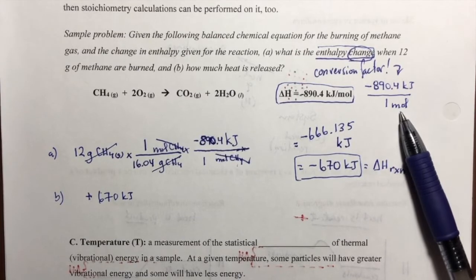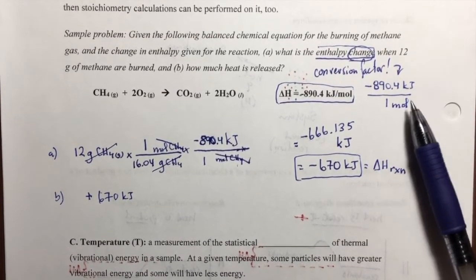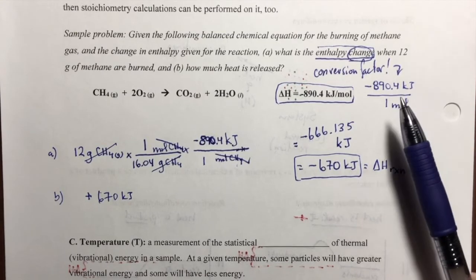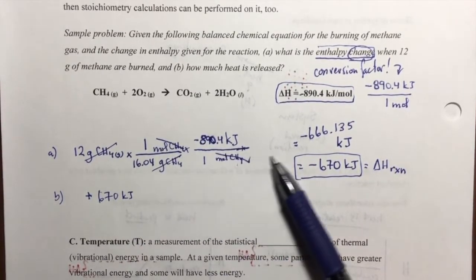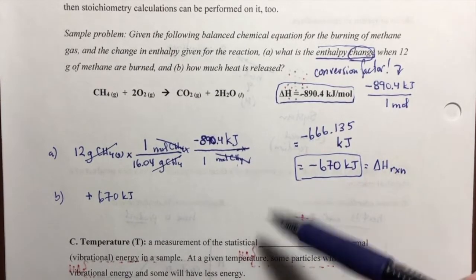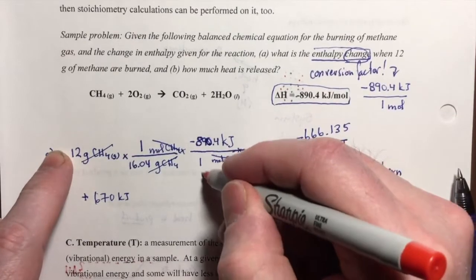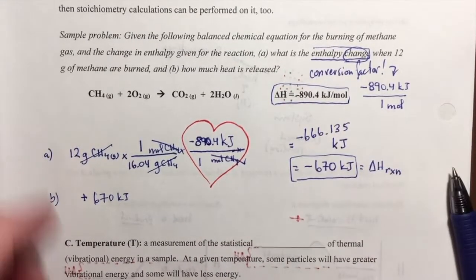And when you are given that delta H, you are being given a conversion factor. That conversion factor will allow you to convert between moles of a chemical substance and joules or kilojoules of heat energy. With that in mind, we can set up a dimensional analysis to solve for the stoichiometry. Normally the heart of a stoichiometry would have been a mole to mole conversion.